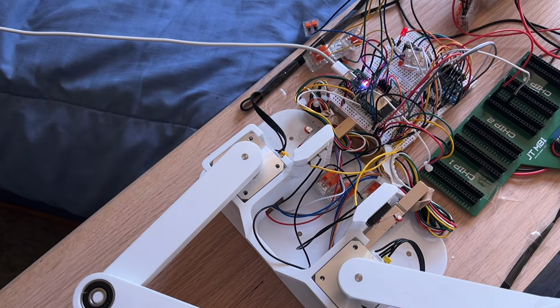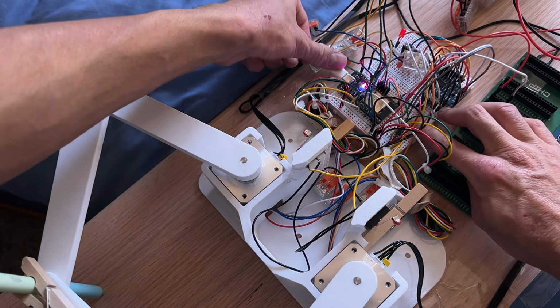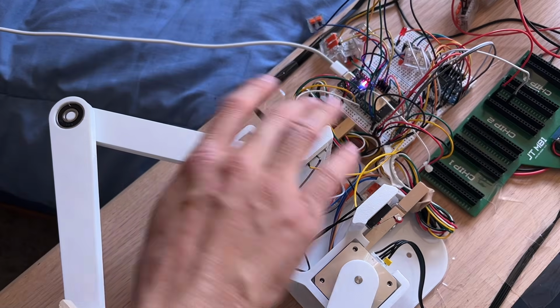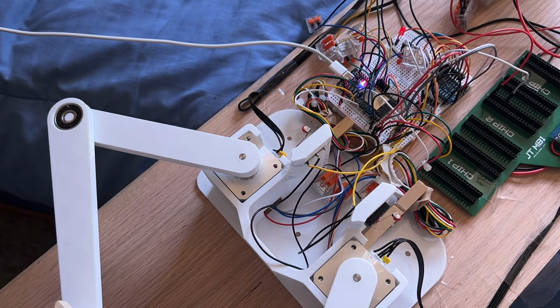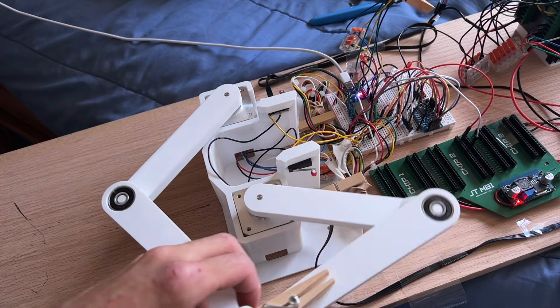Hold up. Wait a second. Let's unplug it and plug it back in. Is there a loose connection here somewhere? Here, let me try some more stuff. All right, so I got it figured out.